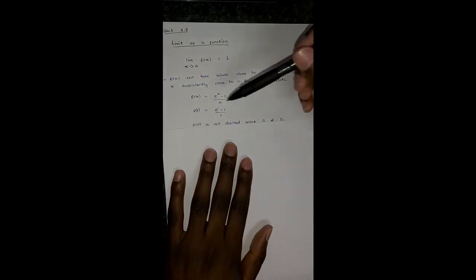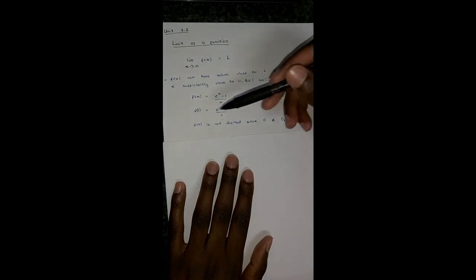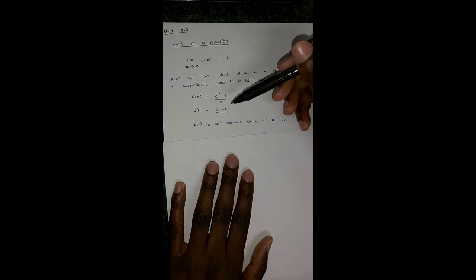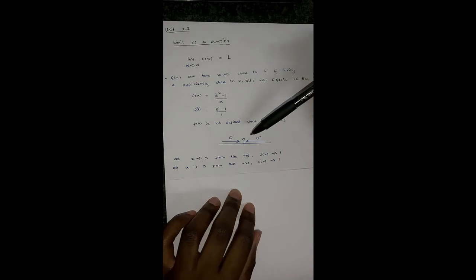Okay, so for example, we have f(x) being equal to e^x minus 1 over x, and then we're going to look at f at point 1, and you have e^1 minus 1 over 1. But what you should know is that f(0) is not defined, since 0 is not in the domain of f. So you cannot just plug 0 into our function over there, because you're going to have an undefined function.